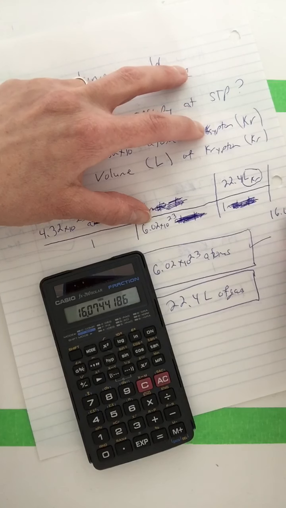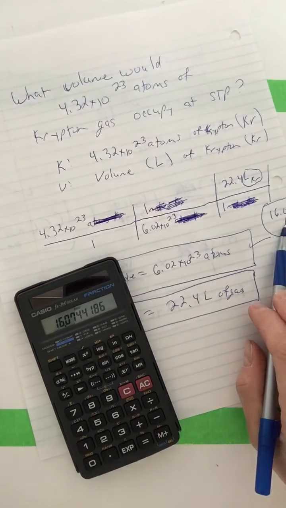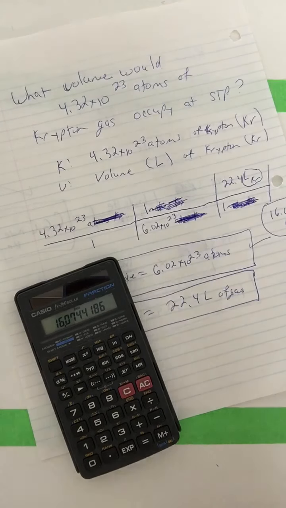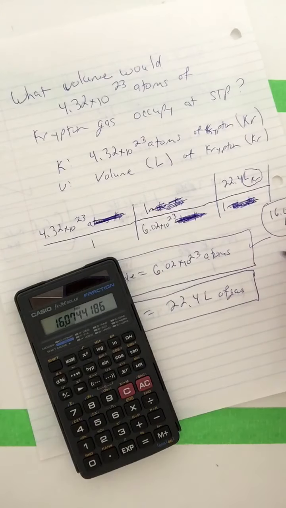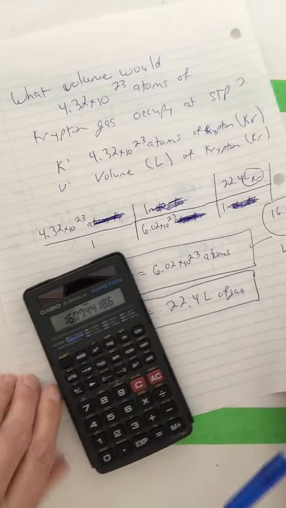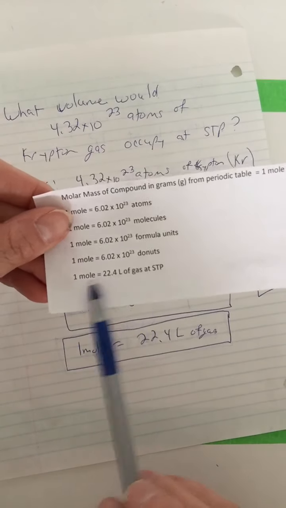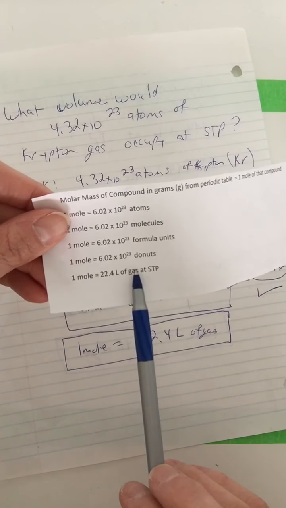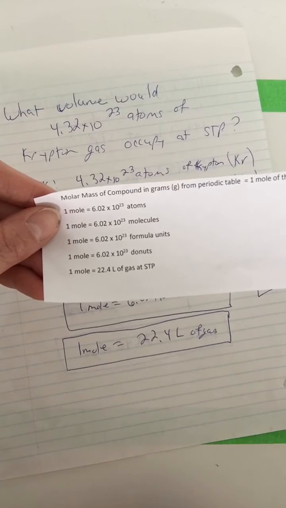16.07. What's my unit left? Liters of krypton. That's my answer. Liters of krypton. I did the math. Let's look at the cheat sheet. 16.1. They rounded up 1 more than us. So we're right. Correct. So this is how, it's not a lot different than what we've been doing, but I just added 1 more bunk bed pair, or 1 more conversion factor to our list. Okay, so now we can do a lot of problems with these, which you'll see.